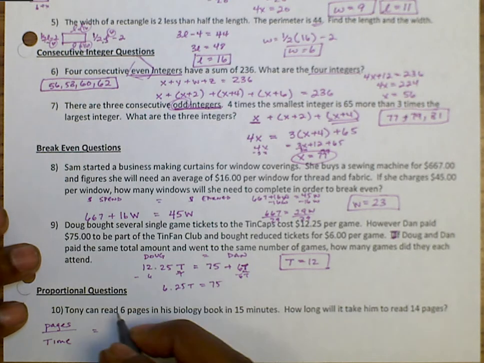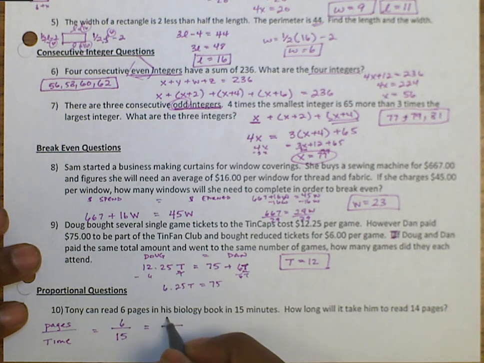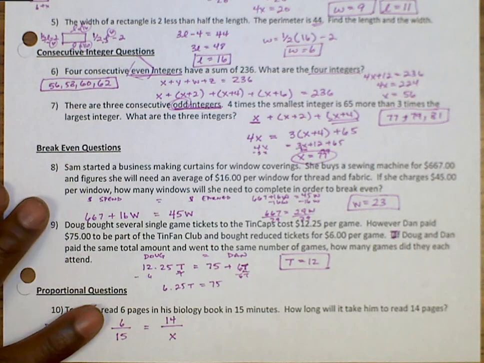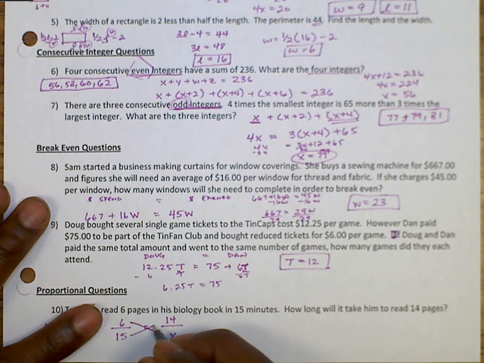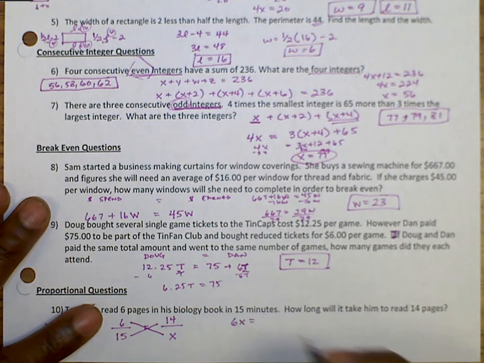So Tony can read 6 pages in 15 minutes. How long will it take him to read 14 pages? So again, we have pages on top. We know pages is 14. We don't know the time. And so now we have a proportion that we can solve. 6 over 15 should be the same as 14 over something. So for a proportion, we cross multiply.